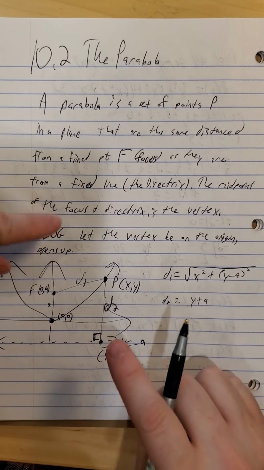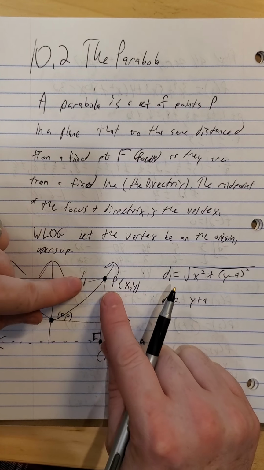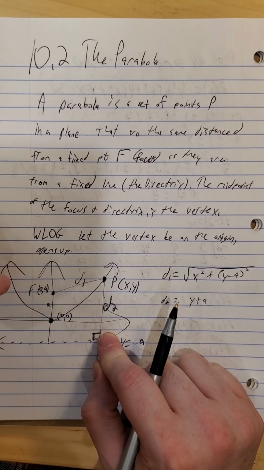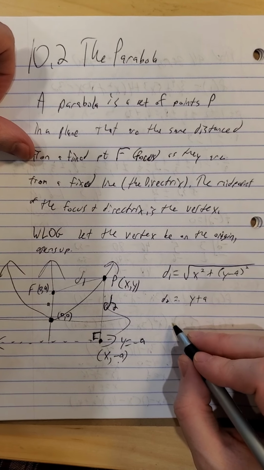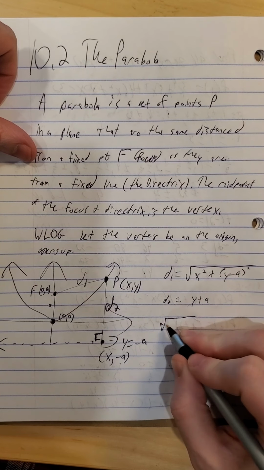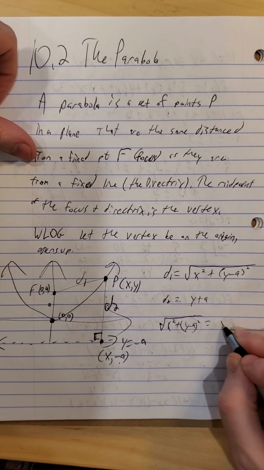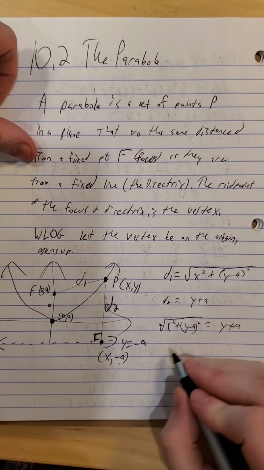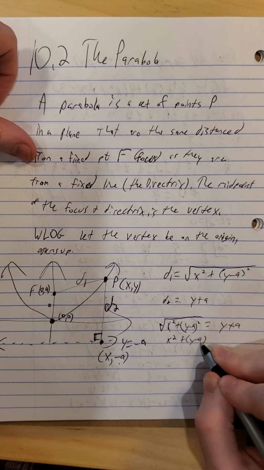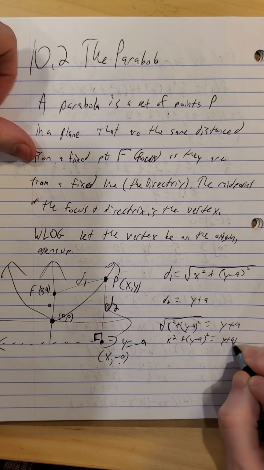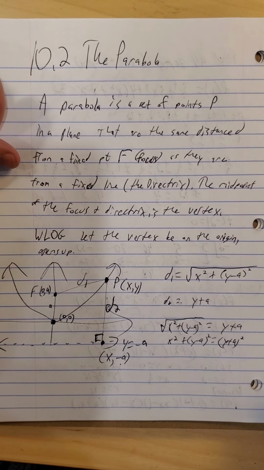So remember, by the definition, all of these points are equidistant from this fixed point and this fixed line. In other words, distance 1 is equal to distance 2. So square root of x squared plus y minus a quantity squared is the same as y plus a. So we'll square both sides of that, and we'll say that x squared plus y minus a quantity squared is y plus a quantity squared. So we squared both sides of the previous line.